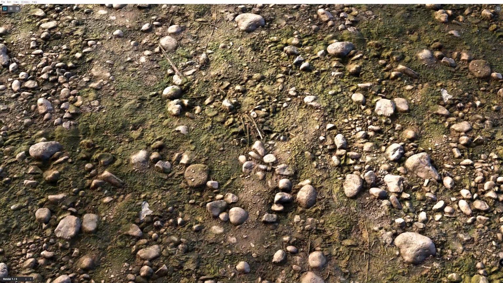Look at the level of detail it has, all the moss, the sand and the rock particles. Now how they create these materials is they photo scan the exact physical land.